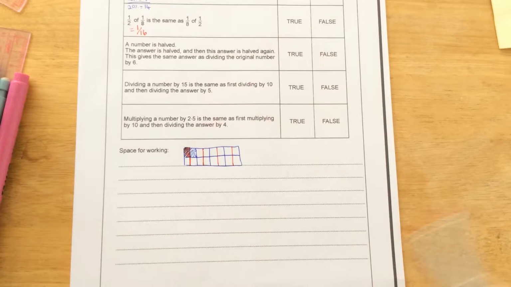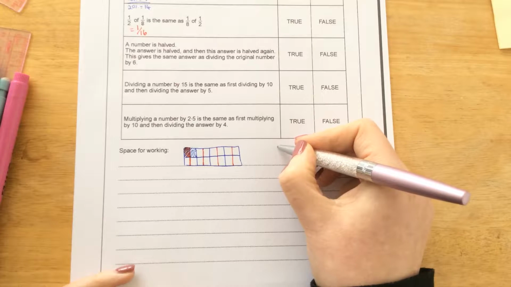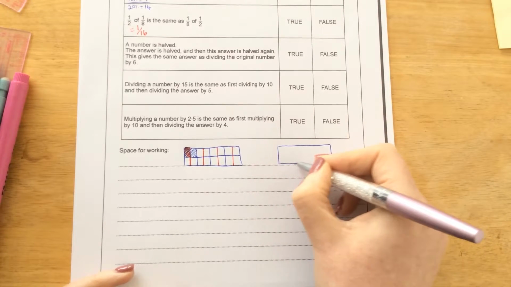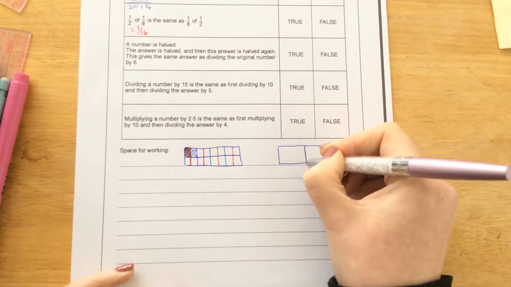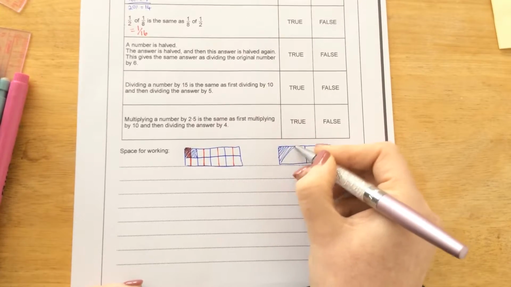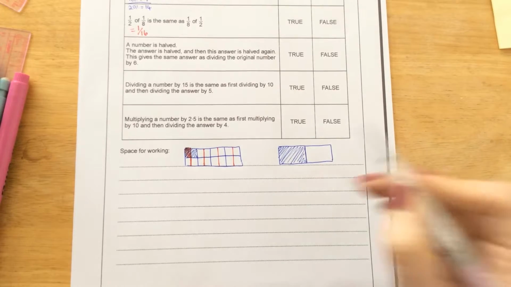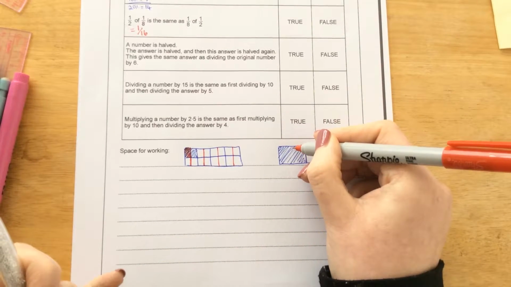Now this one here is 1/8 of 1/2. So if we draw that out again, this shape has been split into 2. And that is the 1/2. So now it's asking for an 1/8 of that. So we've got to split this into 8.